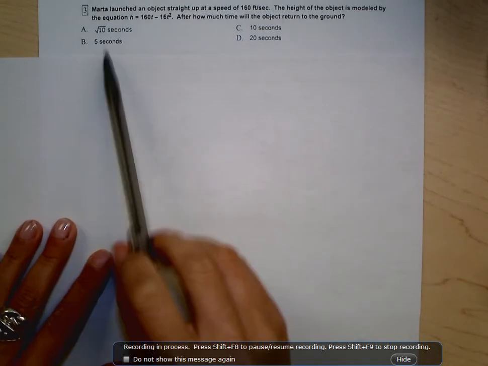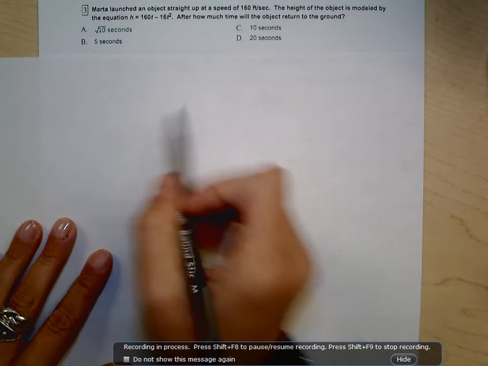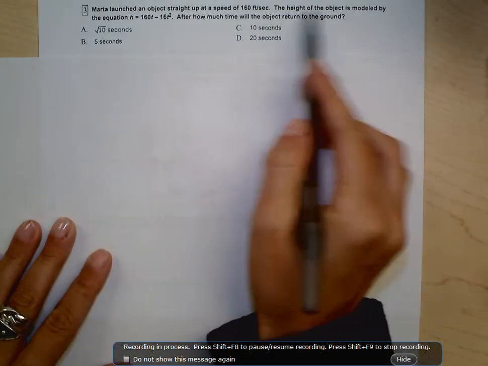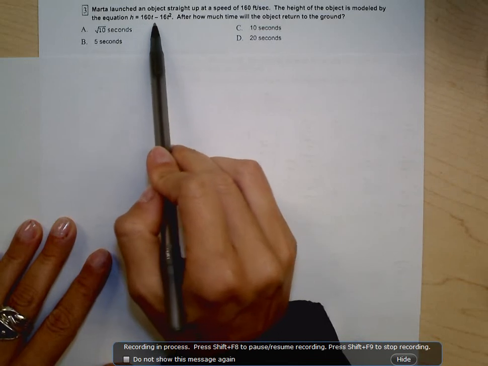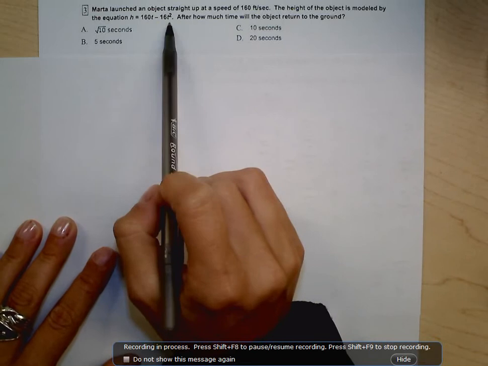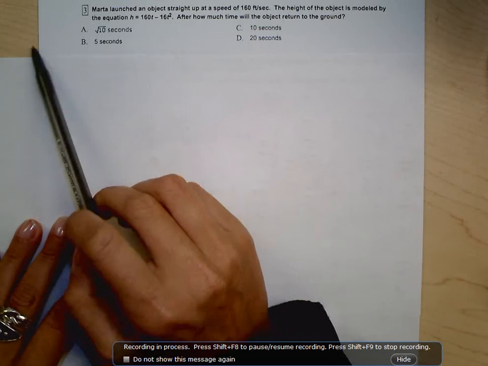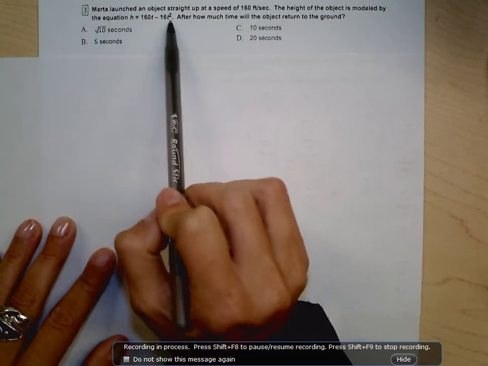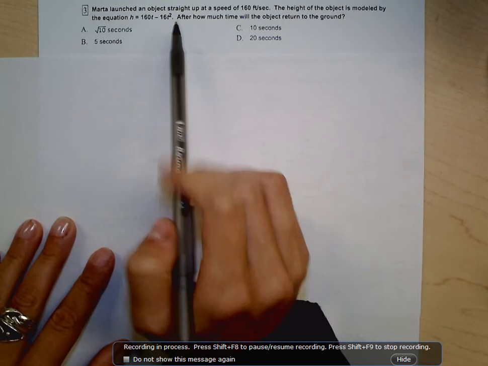Okay, here we go. Marta launched an object straight up at a speed of 160 feet per second. The height of the object is modeled by the equation h equals 160t minus 16t squared. Now, notice that we don't have a c value here. Our c value is usually the initial height if it's off a bridge or a balcony or a roof. But since there's no c value here, that means I'm starting from the ground.